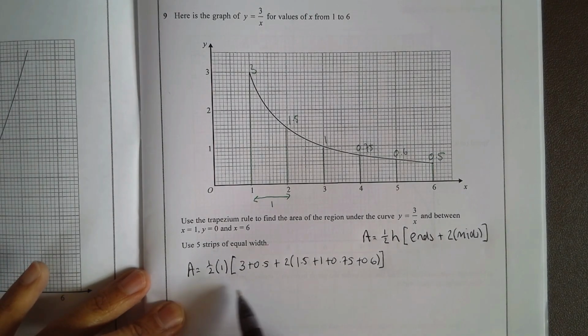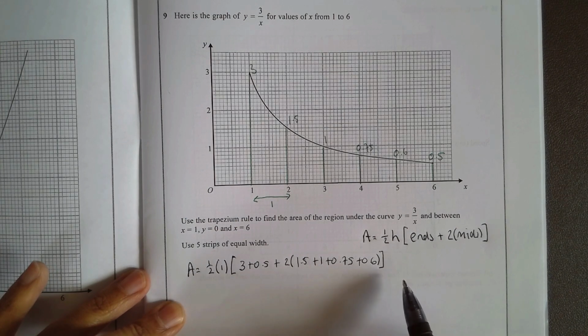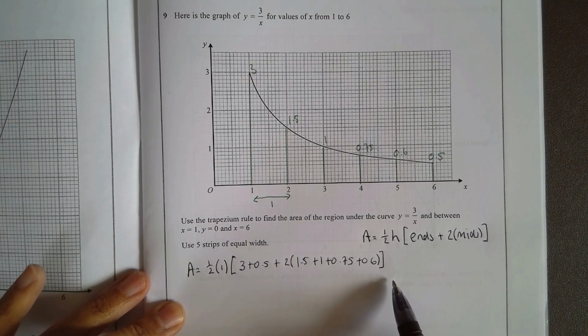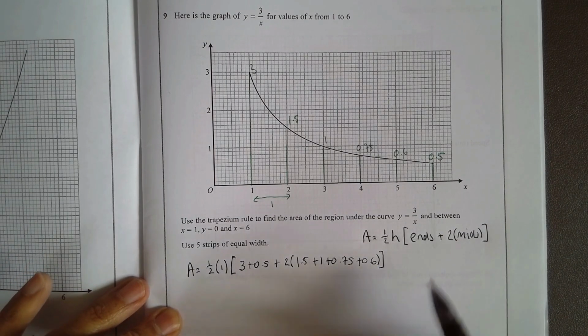I always recommend you write all of this down because you will get a mark for just using the formula correctly. If you start just working these out as you go, and you make an error, then you just won't get any marks at all. So please do write it down.